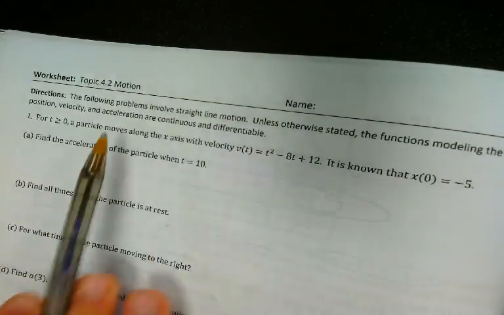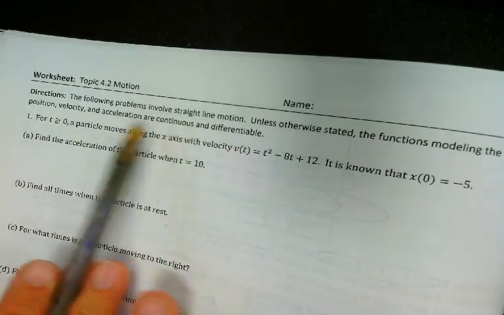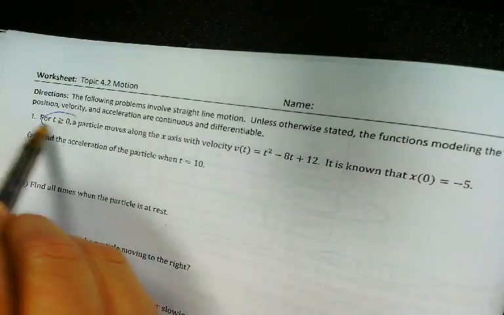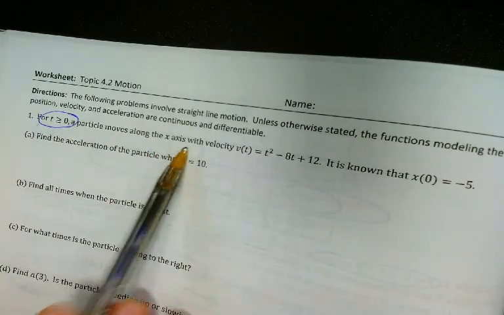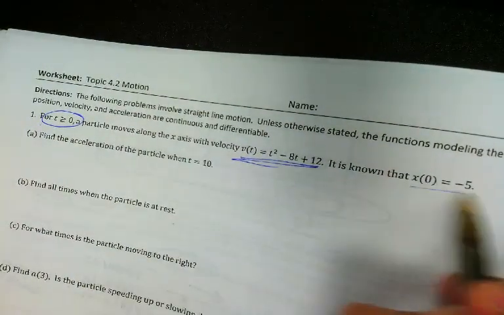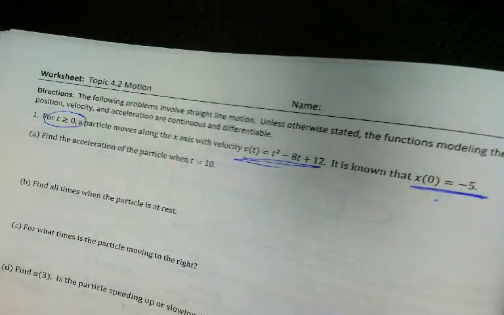All right, the following problems involve straight line motion. Unless otherwise stated, the functions model position, velocity, and acceleration and are continuous and differentiable. They say for t is greater than 0, so we don't have to worry about negative numbers, obviously time. A particle moves along the x-axis, and it's given this velocity, and it's given the what? What does x represent again? The position.